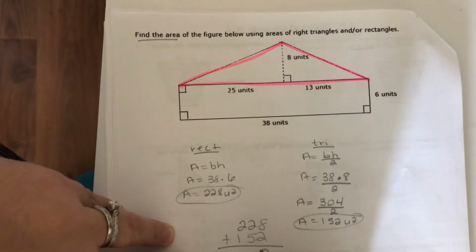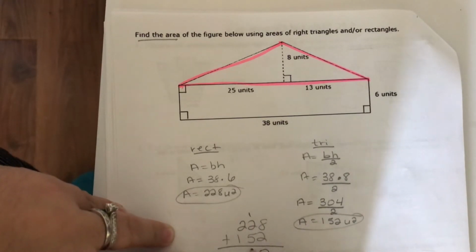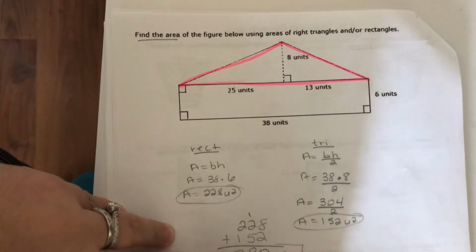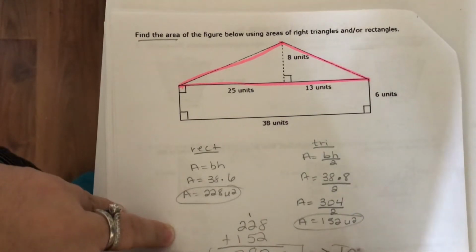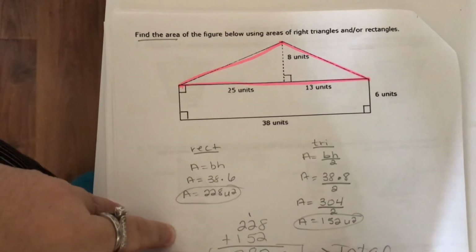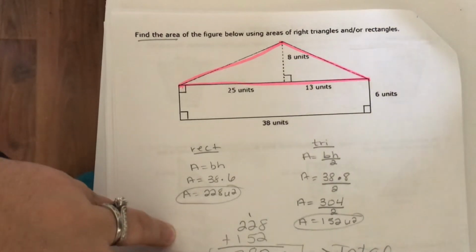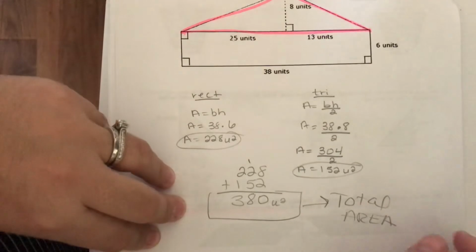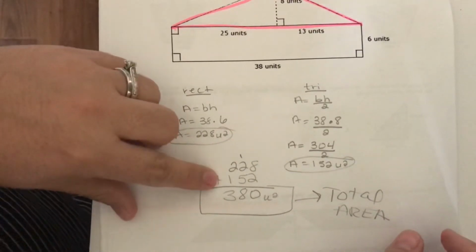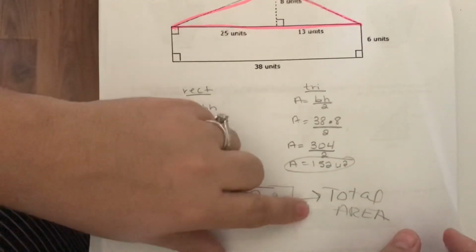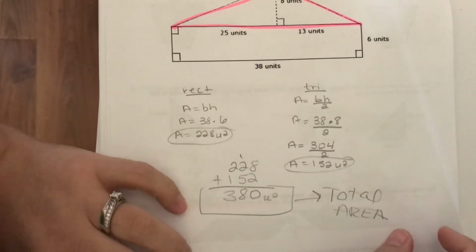That would be 10. That would be 8, and that would be 3 units squared. That would be the total area. Sorry about that. 228 plus 152 is 380. That's the total area. I apologize.